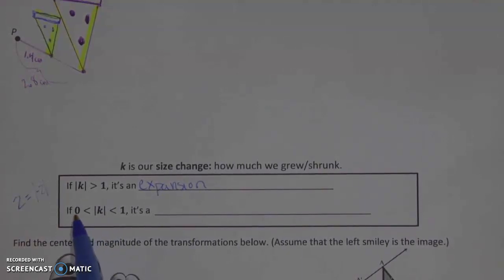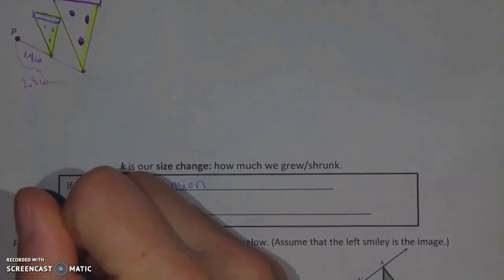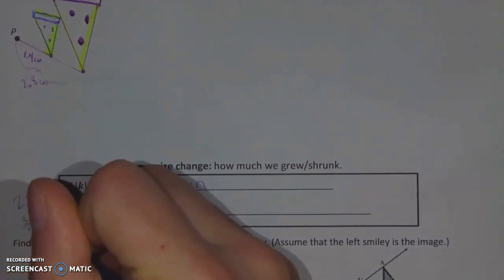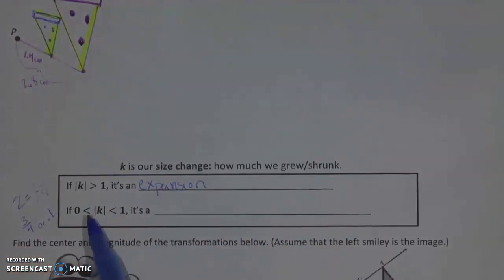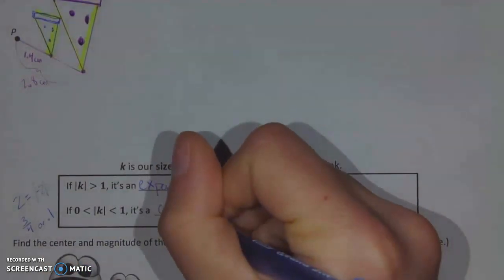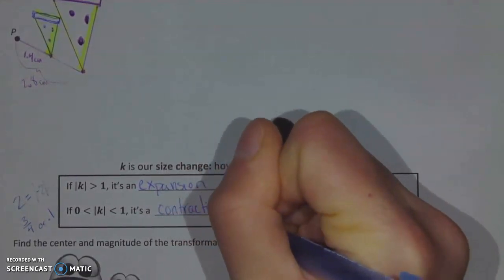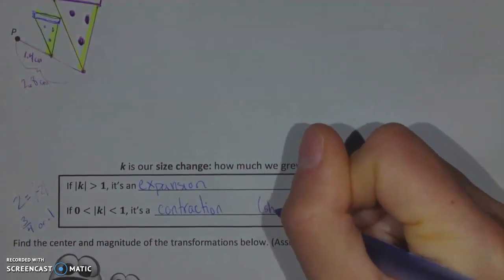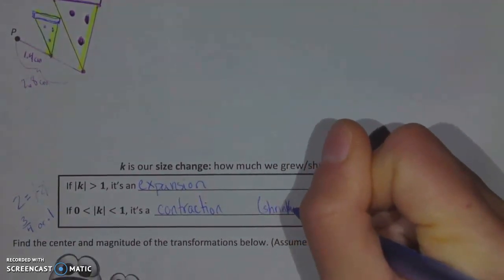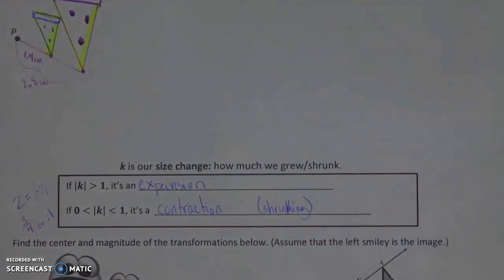If k is between 0 and 1 when we take its absolute value, so we're basically talking about things like 3/4 or 0.1, it's going to be what we call a contraction. So in this case, it is shrinking. So anytime you talk about contractions, just be aware that it's talking about a decimal figure that is between 0 and 1.